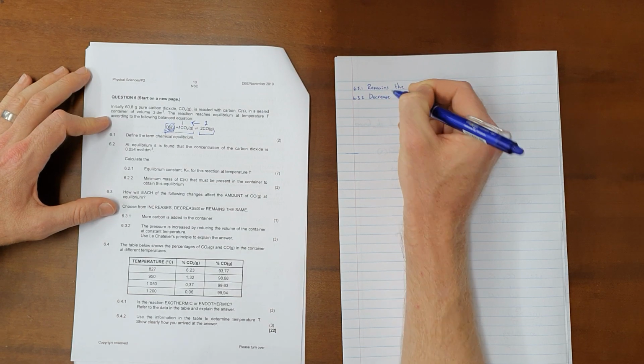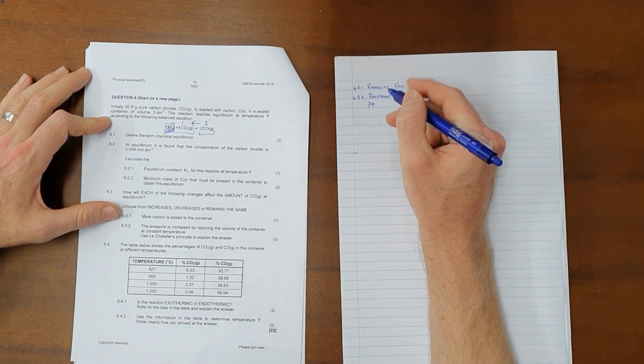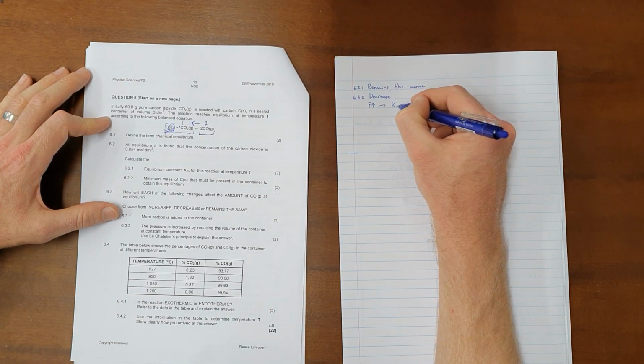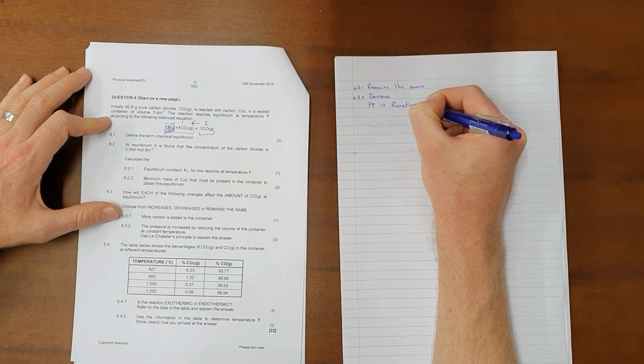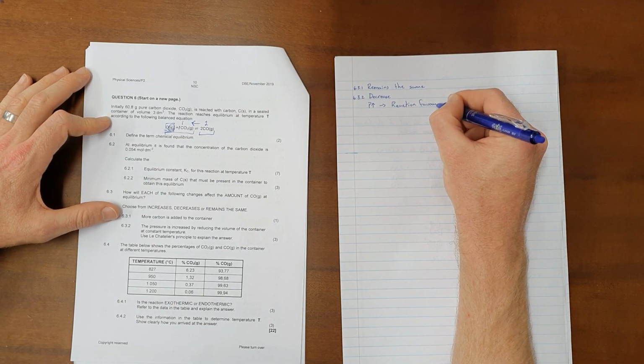And the explanation there is that when pressure increases, the reaction favors the direction that produces fewer moles of substance. Reaction favors fewer moles.